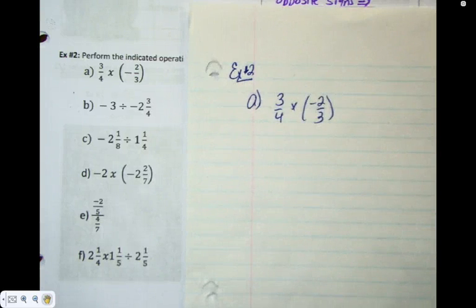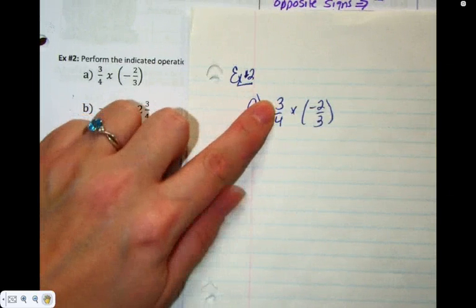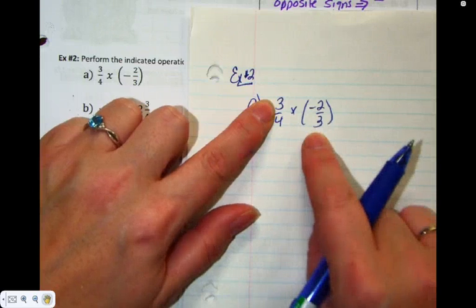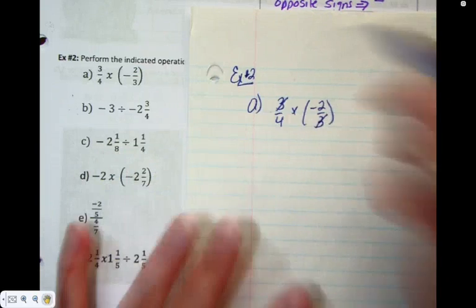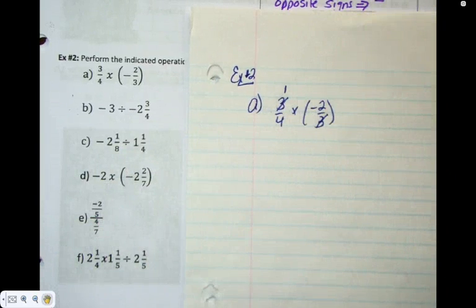Step number 1 is change to improper. Done. Step number 2. That's for division, so it's for multiplication. What's step number 2 for multiplication? Cancel anything you can, so it's going to make the multiplication easier. Is there anything I can cancel with this 3 that's on top? Sure, the 3 on the bottom. What can I divide them both by? So 3 divided by 3. And on the bottom, 3 divided by 3.